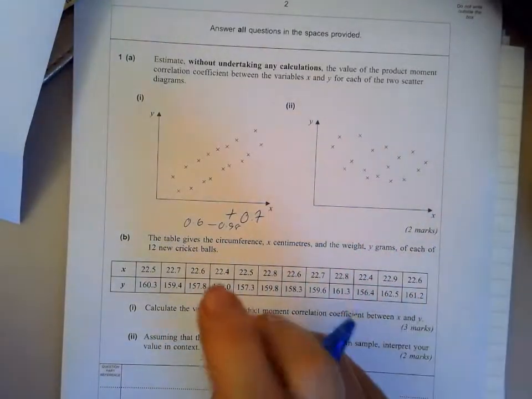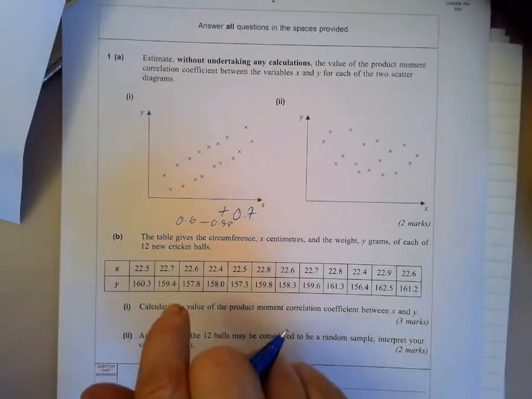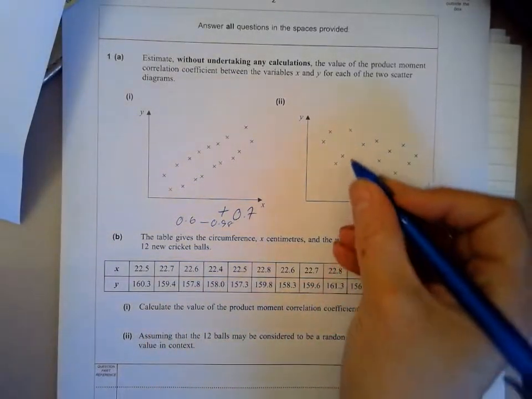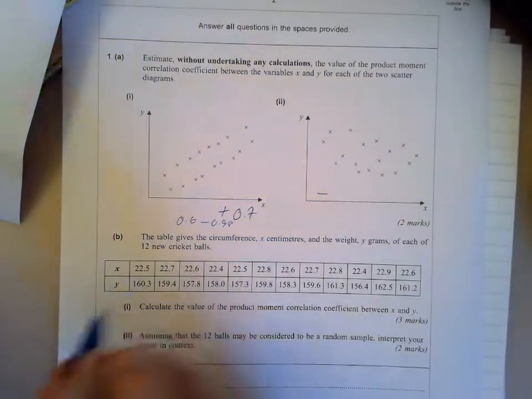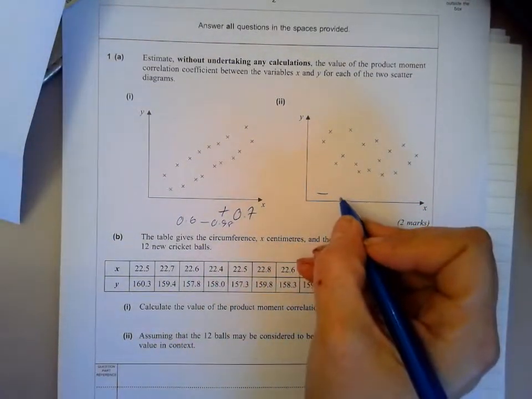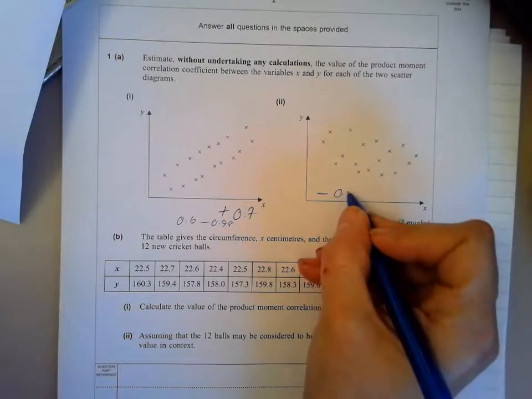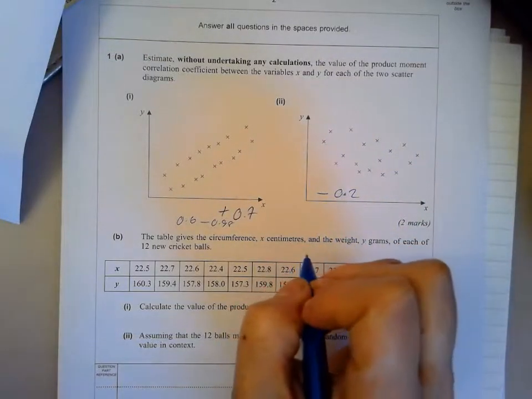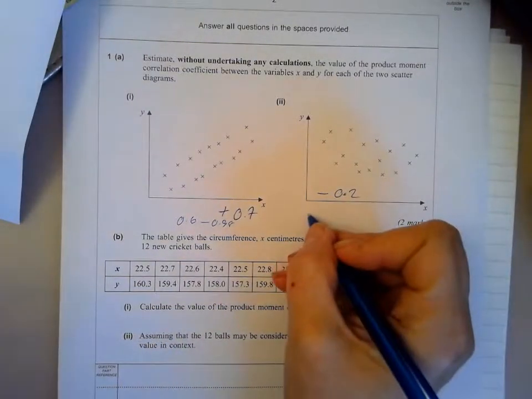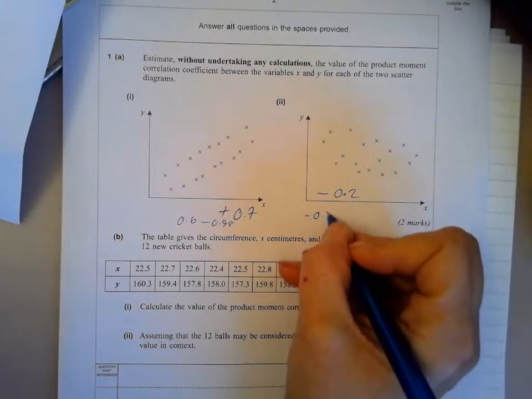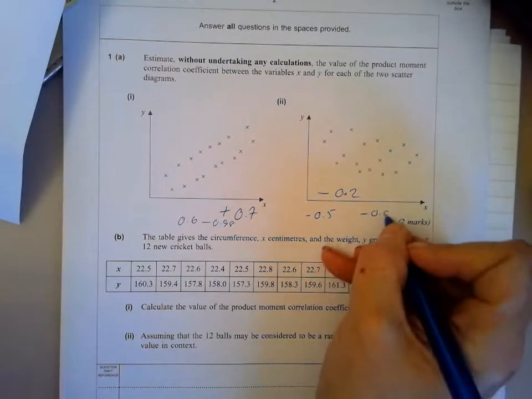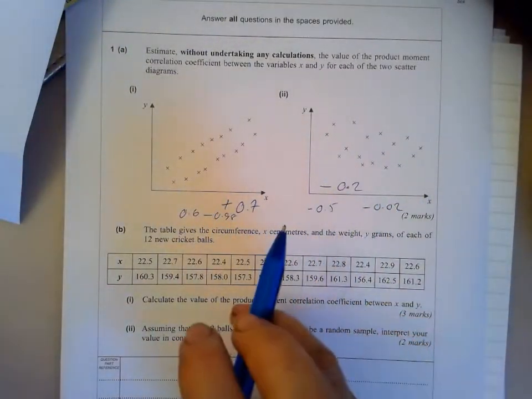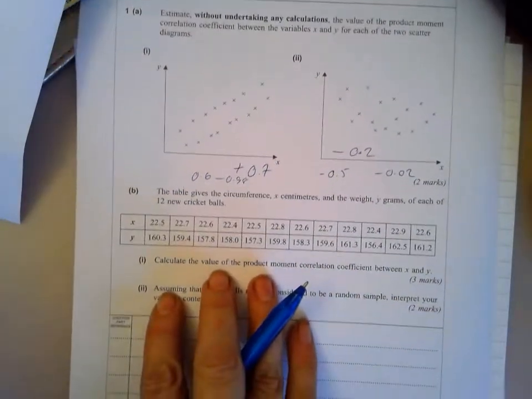So this second diagram, how is this correlated? There is not much correlation here. It doesn't look as though there is any, but if there is, it's going to be negative. So minus, I think about minus 0.2, because I can see a slight trend there, but it's not a lot. The mark scheme actually says any answer between minus 0.5 and minus 0.02. So that was better, but it's okay, as long as you're in that range, they don't want an exact answer.